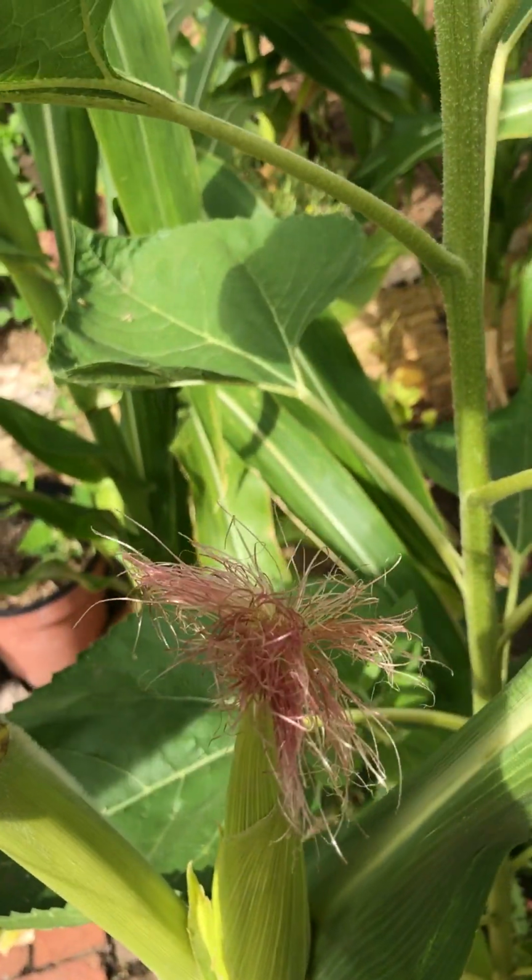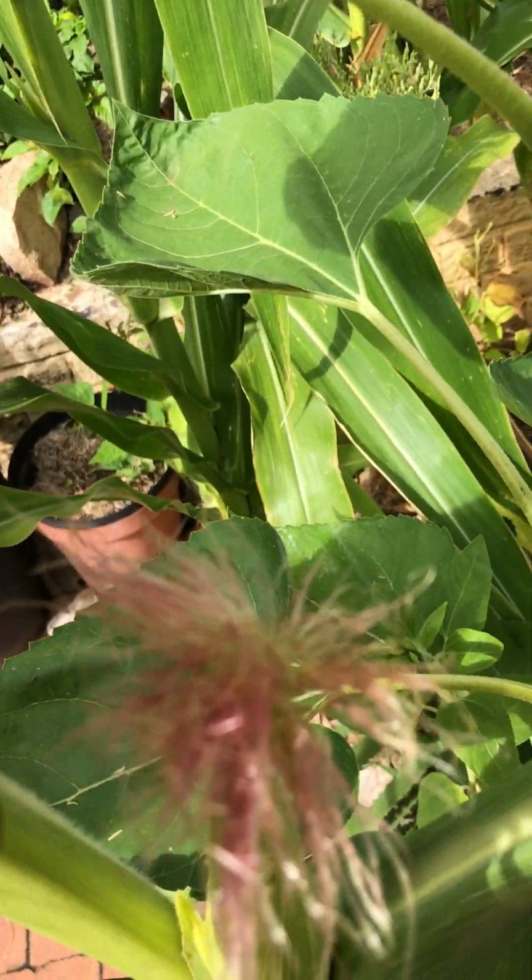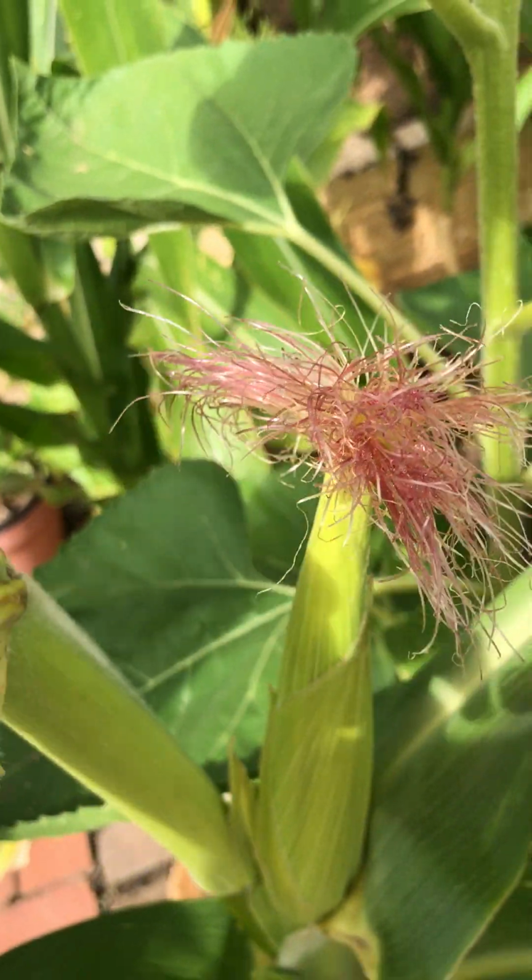So that is how corn grows. That is how it pollinates. That's the process.